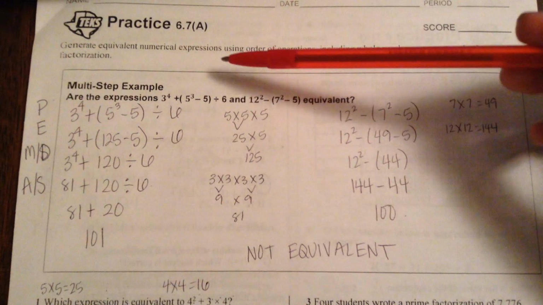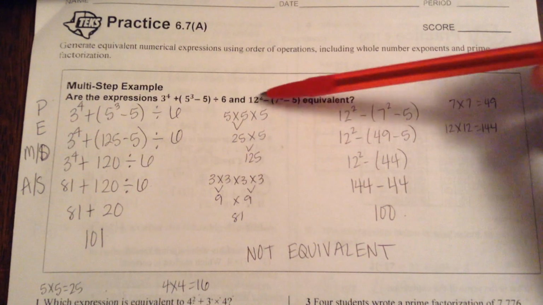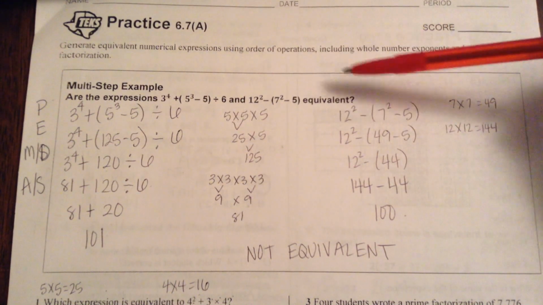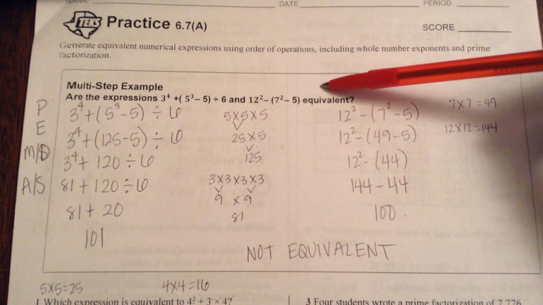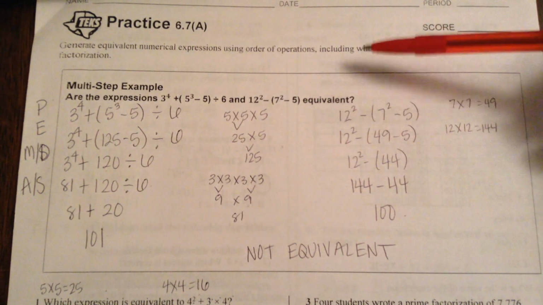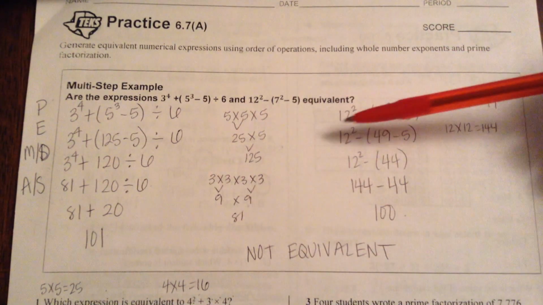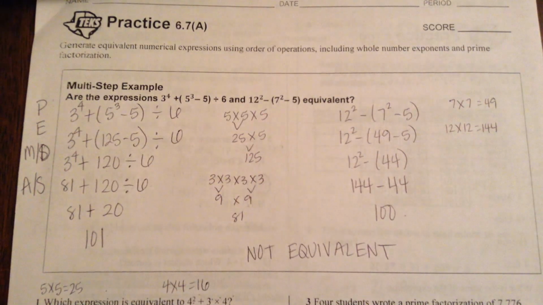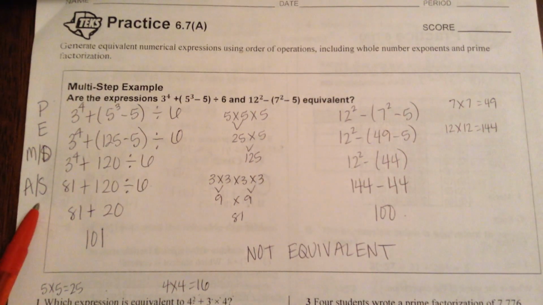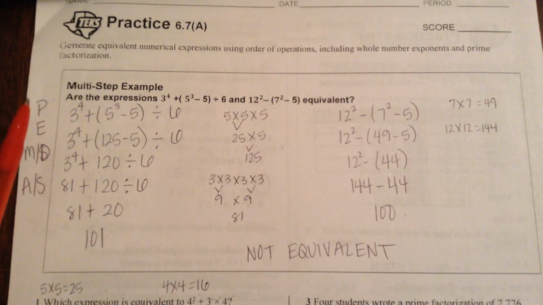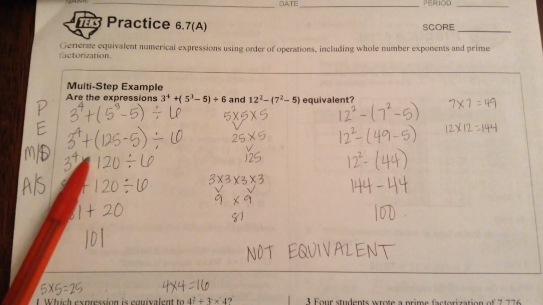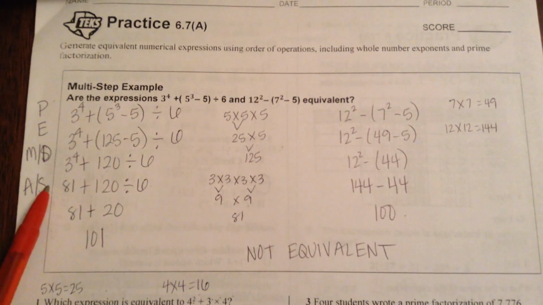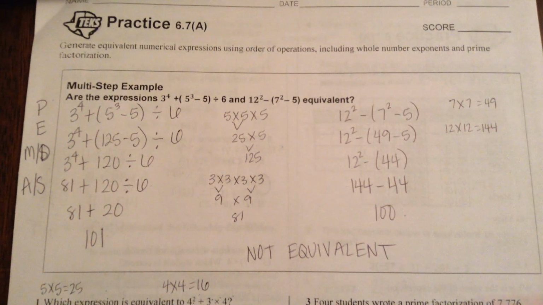So for the first problem, we have two expressions and we need to figure out whether they are equivalent, okay? So what does that mean? That means, do they get the same answer for both of them? So we're going to be using the order of operations, which is please, excuse, my dear Aunt Sally. So P is for parentheses, and we have exponents, multiplication or division from left to right, and then addition or subtraction from left to right.